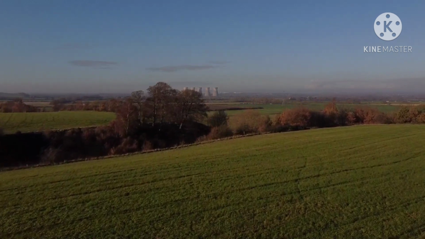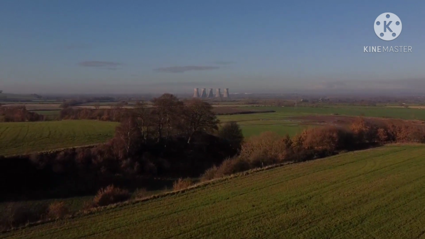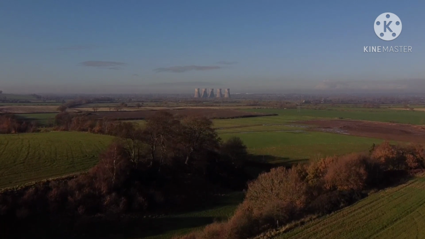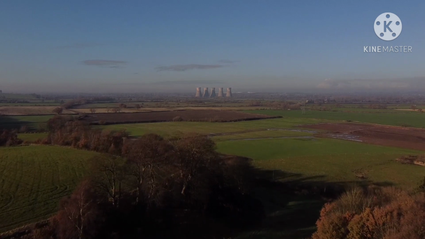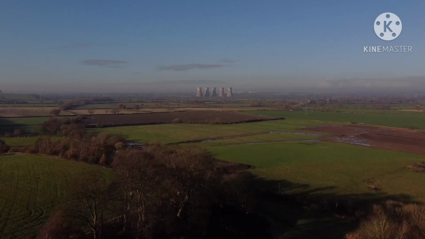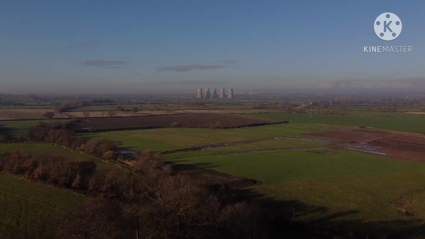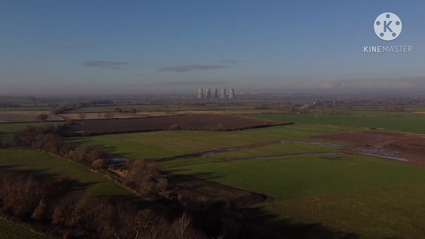Like the title says, ND filters or no ND filters, that is the question. Now this flight is not a range test, it's not an endurance flight. I was using ND filter number 8 and I just wanted to go to a certain distance, and then I'm going to do a video 2, same flight with no ND filter, and then see which you think is better.